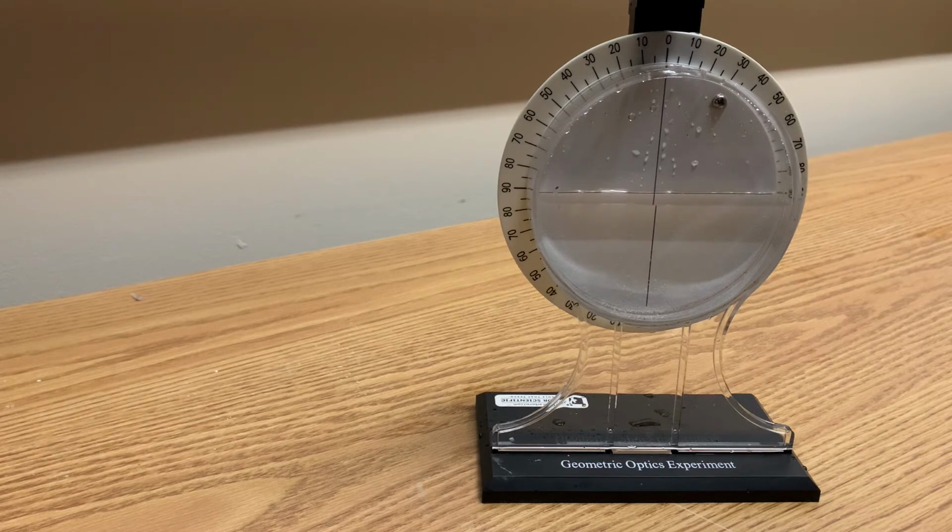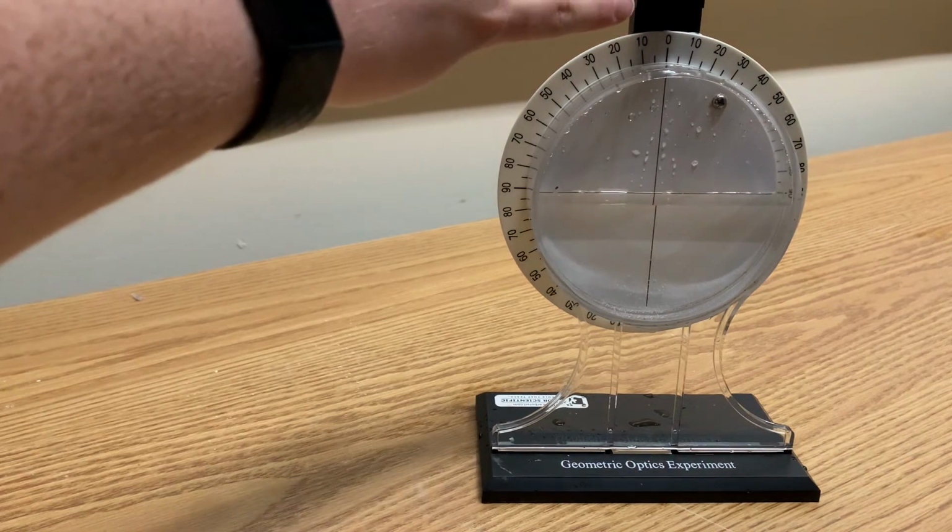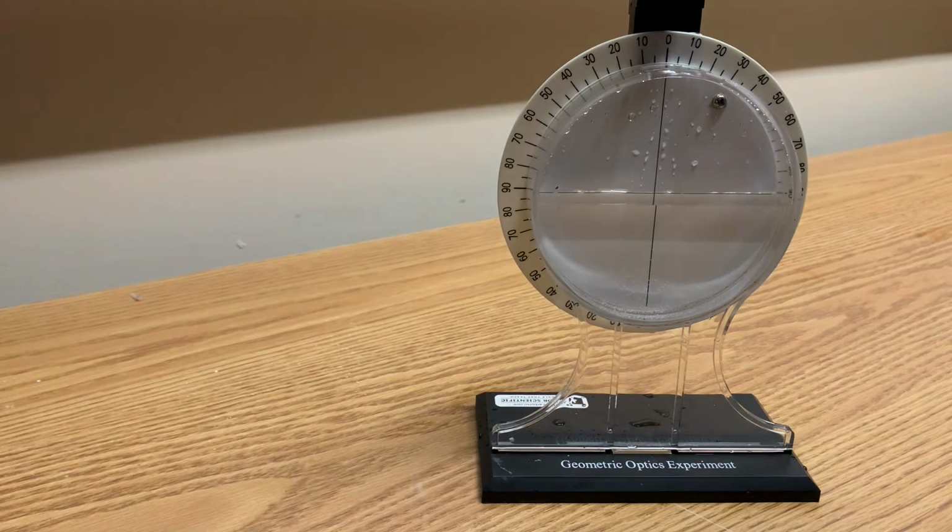And what I'm going to do is this black piece up here, that's where the laser is attached. So I'm going to shut the lights off. For the first portion of what we're doing, I'm going to shine the laser from the top of the tank, and then we'll look at it from the bottom of the tank as well. And I'm going to move it by 10 degrees at a time, stop it for a few seconds so you can kind of take a look at it, and then keep going.